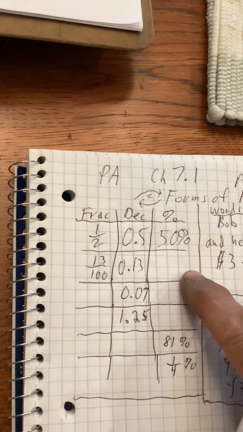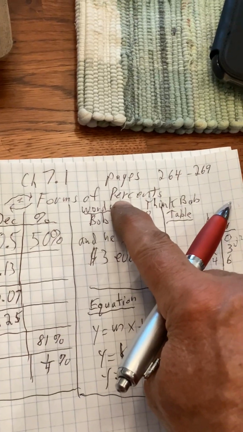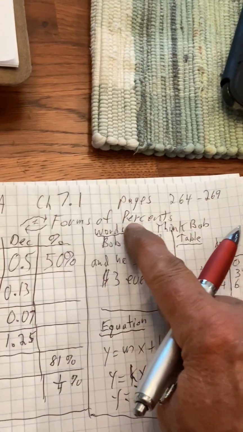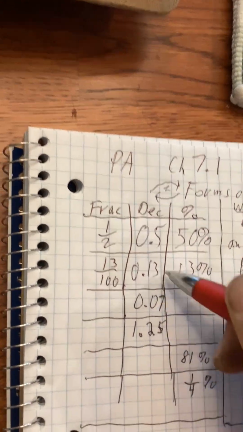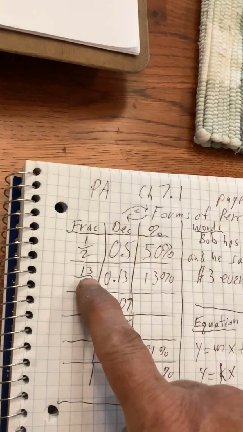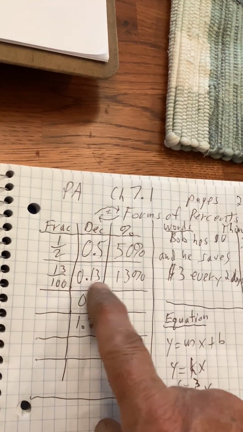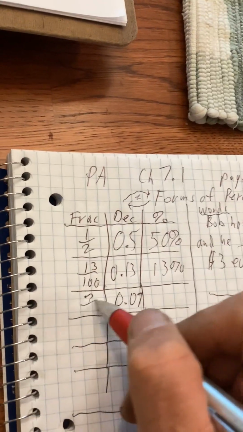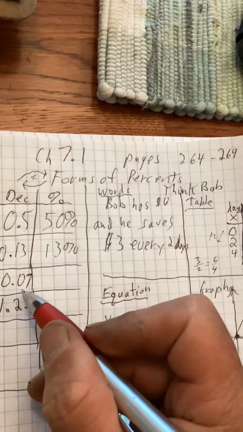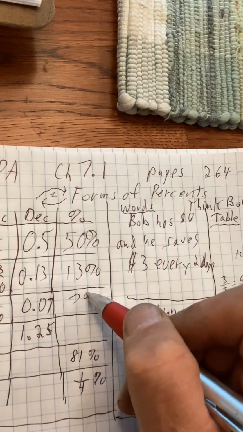And percent actually means divide by 100, since cent means 100. It means out of 100. This is 13%. You move it over 2, or just read it. That's 13%, that's 13%, that's 13%. 7 hundredths, you could write 7 over 100, and then move it over 2, that's 7%.